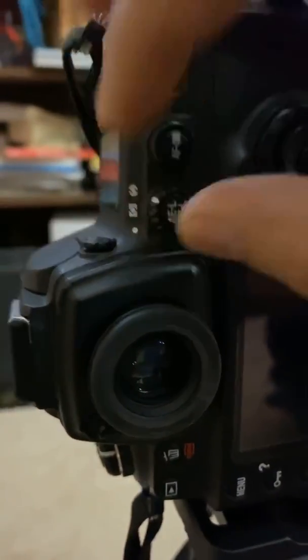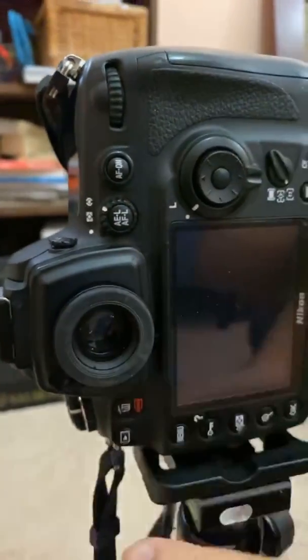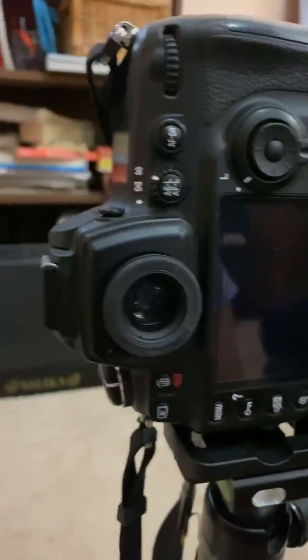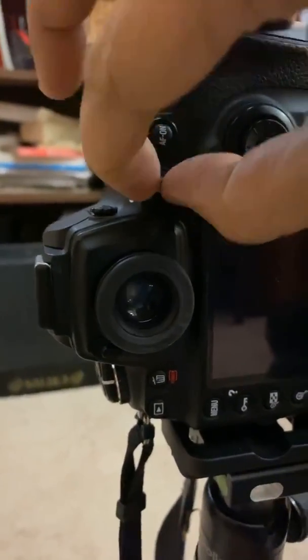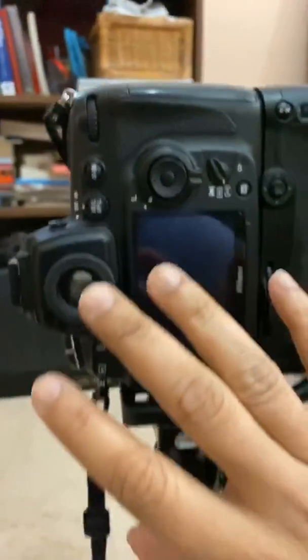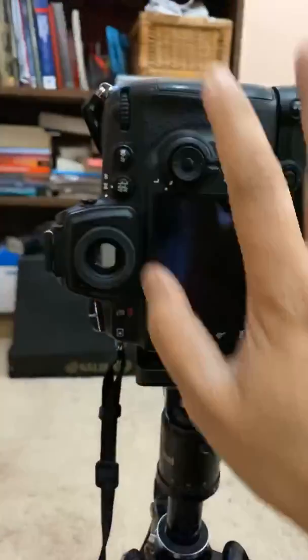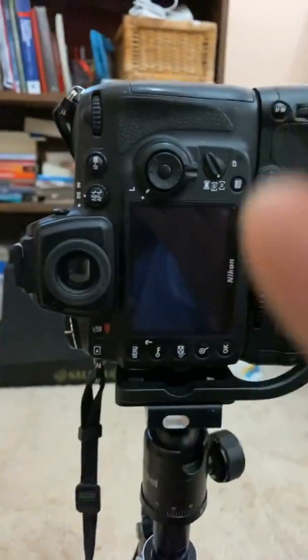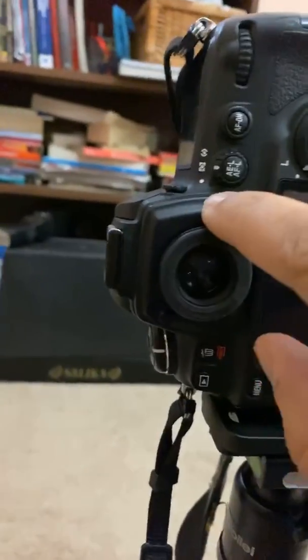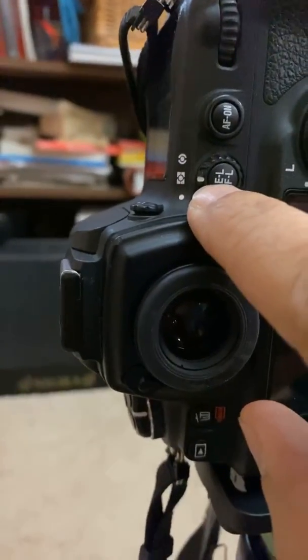My experience is that regardless of the exposure mode, I always try to shoot in matrix metering, because I want the camera to see the whole scene, and the exposure meter should be based on the whole scene rather than just one spot.